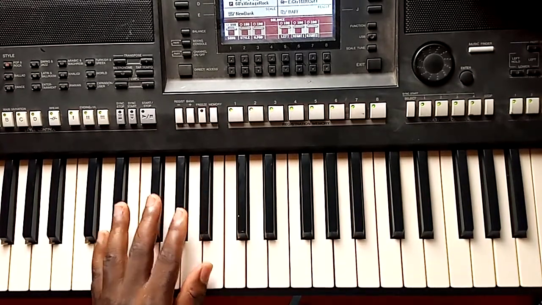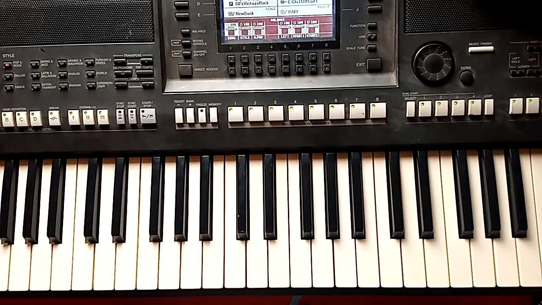So you have that concept in your mind. Mi, fa, you don't skip. Ti, do, you don't skip. Others, you skip. Then you can form your major scale anywhere on the keyboard.